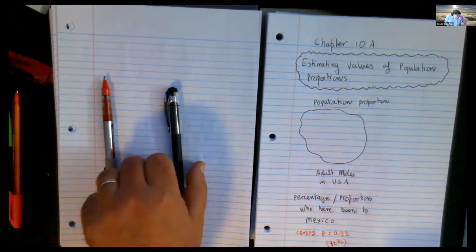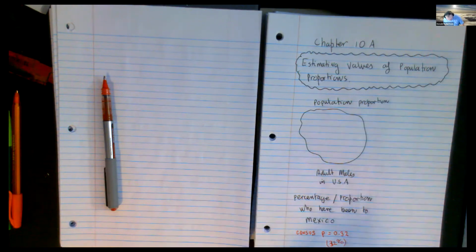So that's the proportion. Same thing as 32%, but we tend to like the decimals. A proportion is a decimal or a fraction, and obviously a percentage is a percentage. Well, that's the right answer. End of story. If you could ask everybody whatever it is you're interested in, you'd get the population proportion: 0.32 of adult males have been to Mexico.